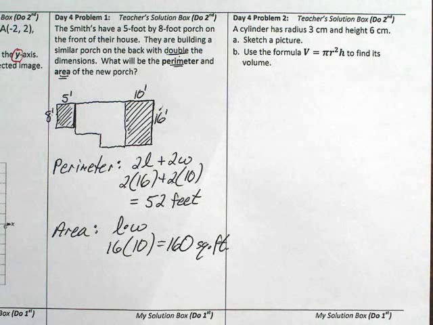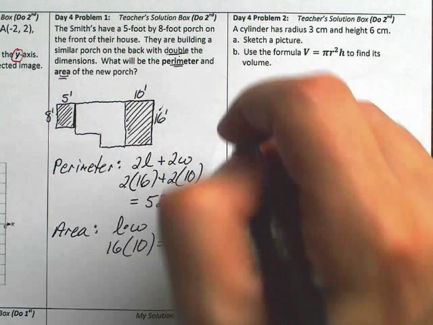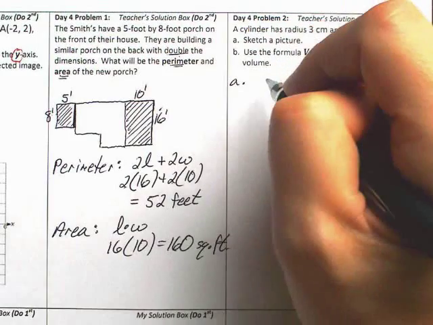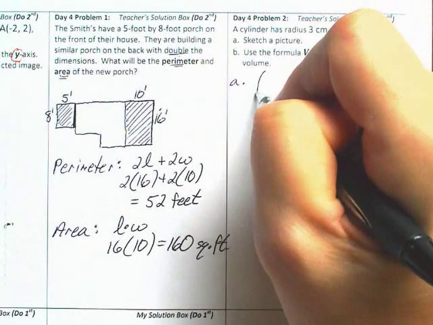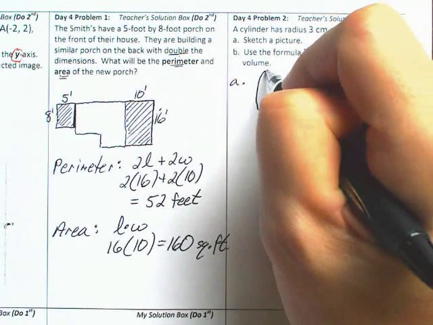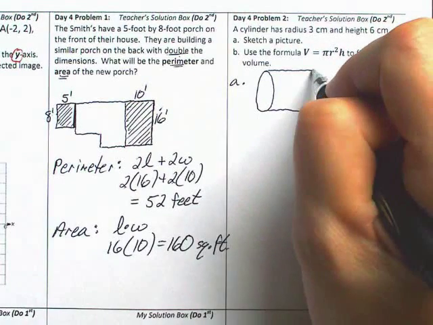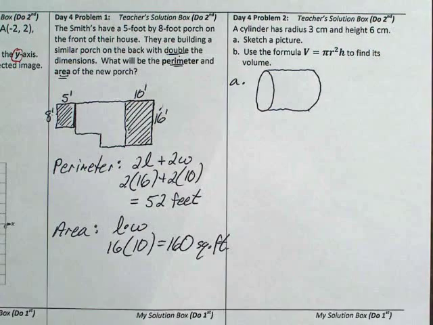Now, day 4, problem 2. A cylinder has radius 3 centimeters and height 6 centimeters. Question A, sketch a picture of that cylinder. Well, here is a picture of a cylinder. Yeah, look at that. All along this year I've been drawing my cylinder sitting upright, and here I've drawn the cylinder laying down on its side, just for fun.